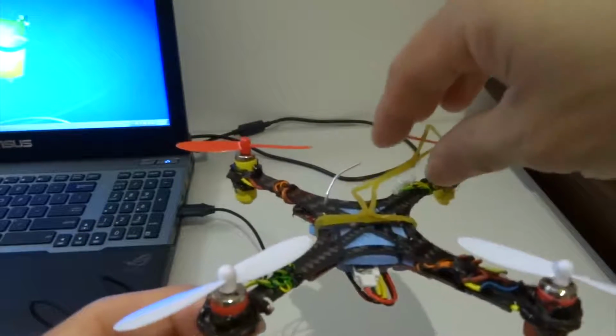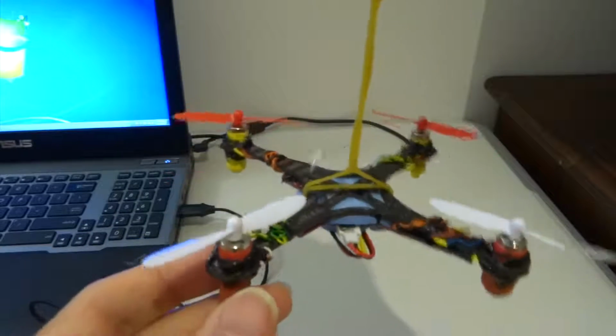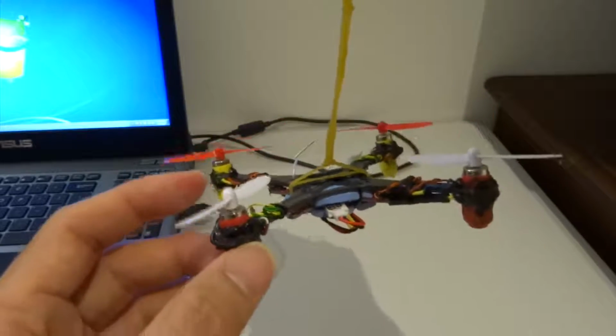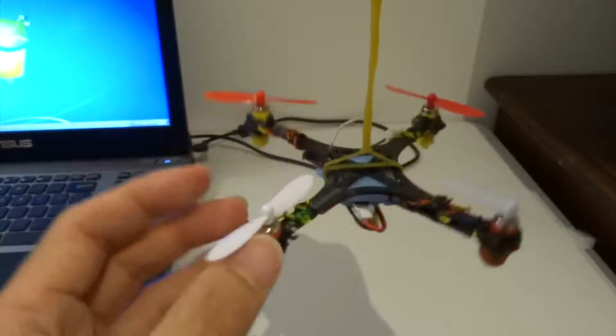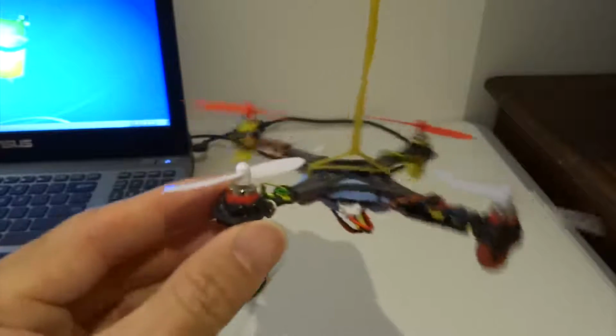So going back to the basics, your controller basically helps you to balance this quad. So your pitch and roll controller, the stick, will help you. If this one goes a bit to the left or to the right, you just switch it accordingly.